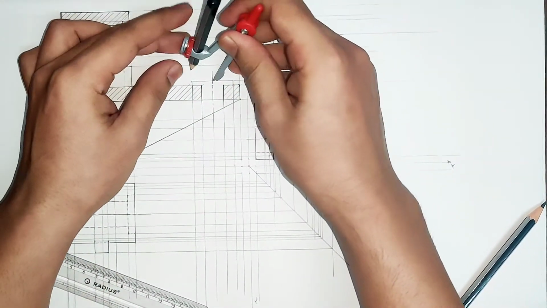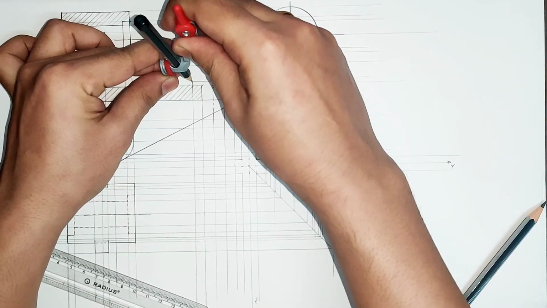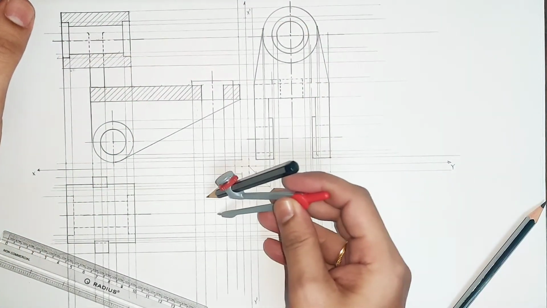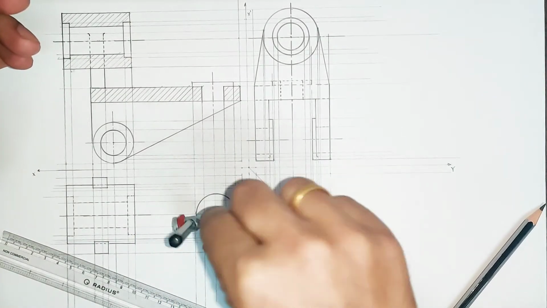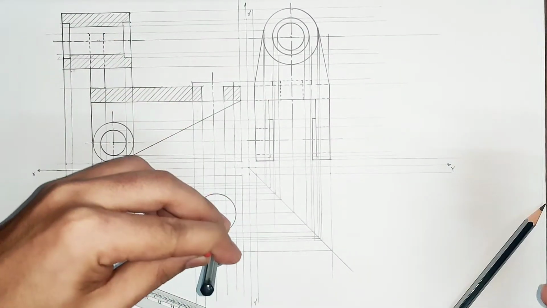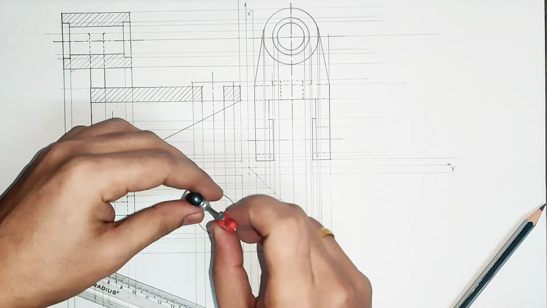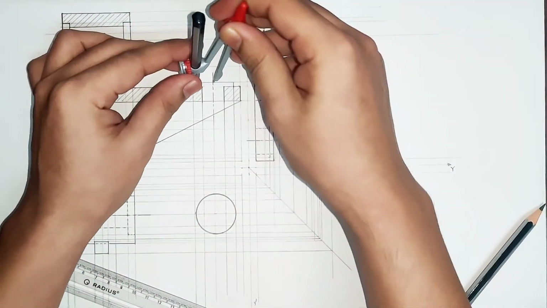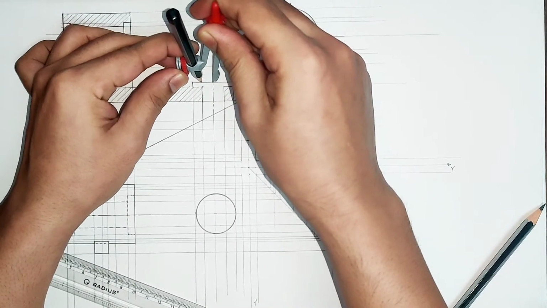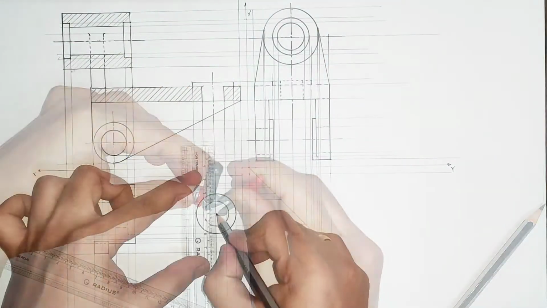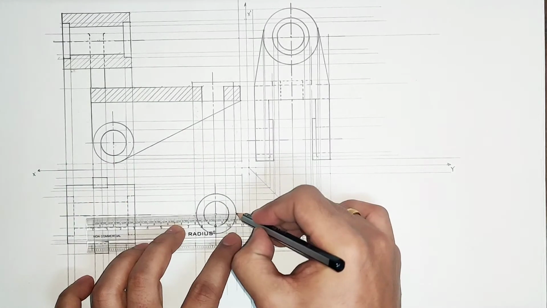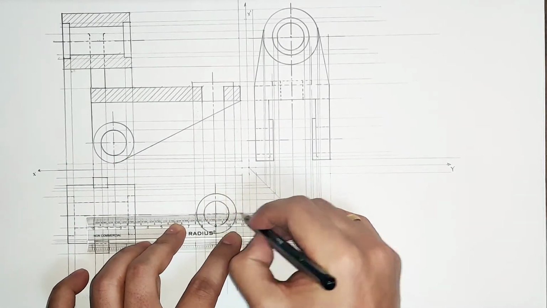Now this will be a circle from the top view. So this is the radius, locating its center point. So this is the center point. From that center point we'll draw the circle. So radius is 15, and then the inner circle radius is 8 as the diameter 16 is given. With the same center point we have drawn the circle. Now drawing the center axis line.